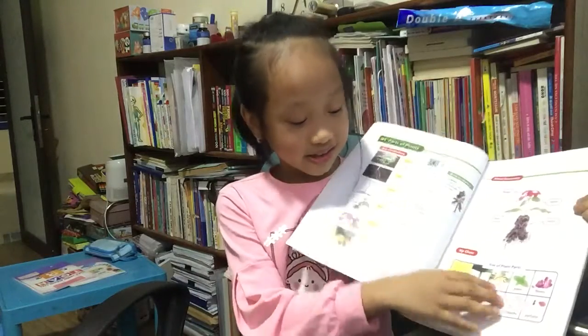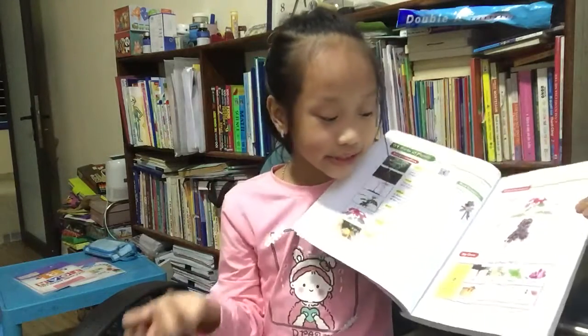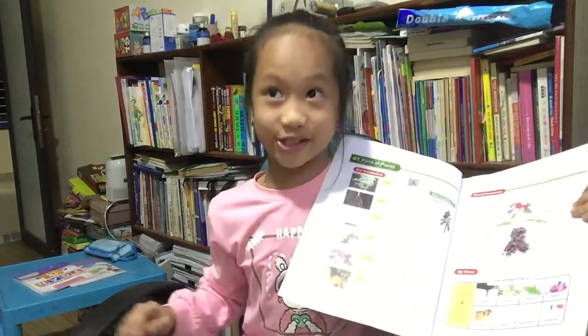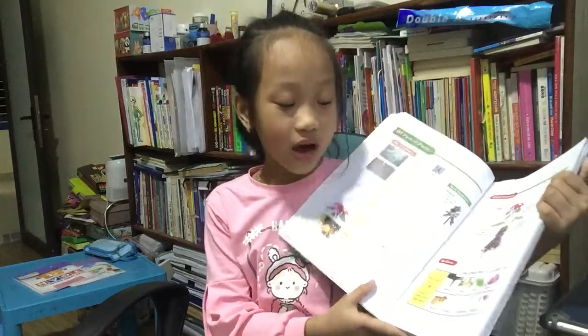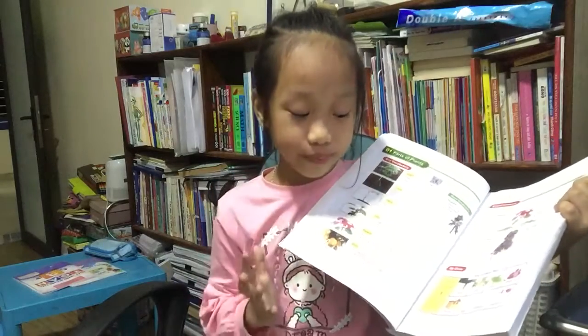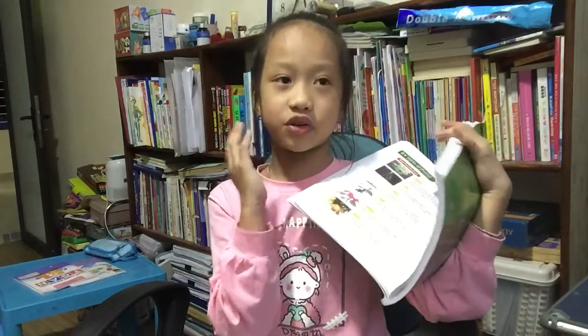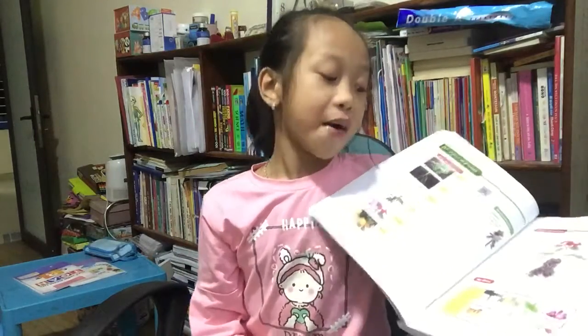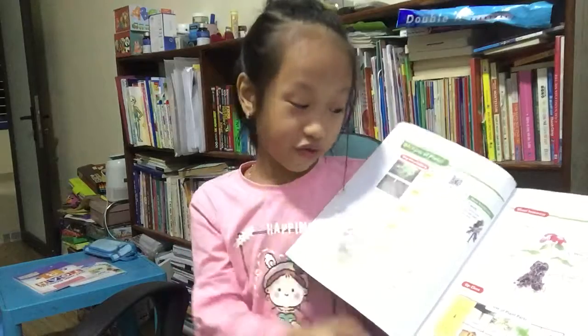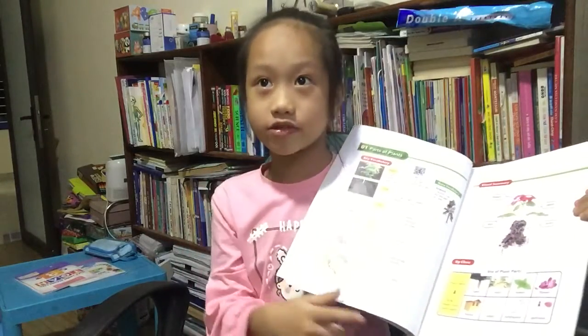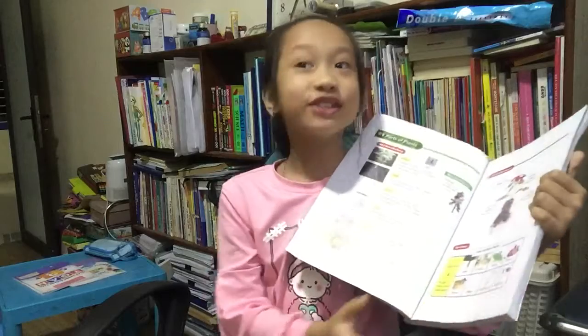And next, leaves. So what can leaves make? Leaves can make toothpaste. Not all the toothpaste is made of leaf. A part inside the toothpaste is made of leaf. When you finish eating dinner and brush your teeth, how do you feel? These leaves are mint leaves. They are used for toothpaste.